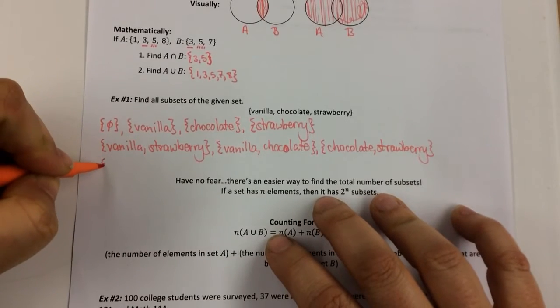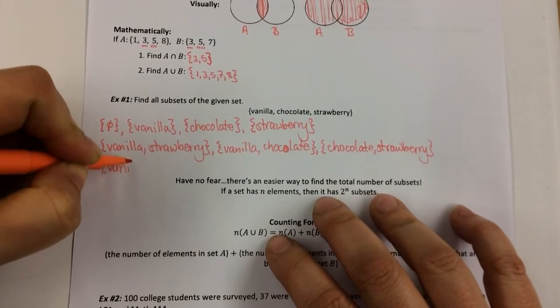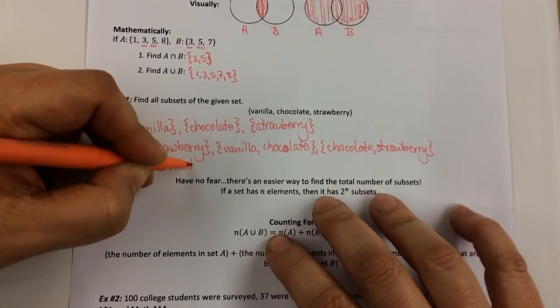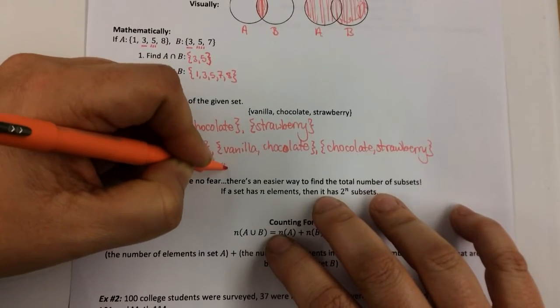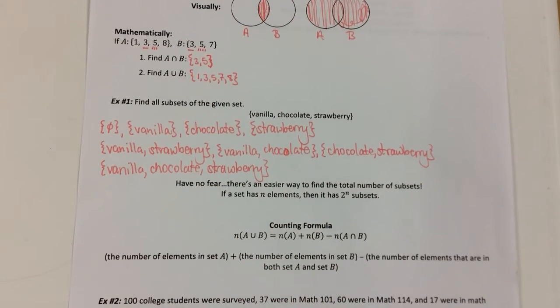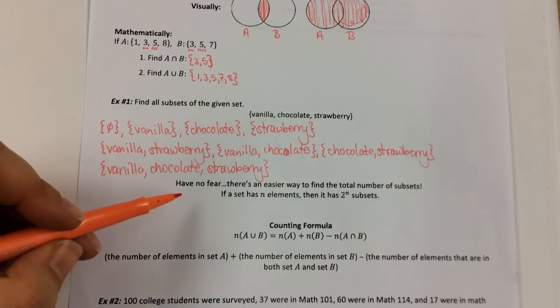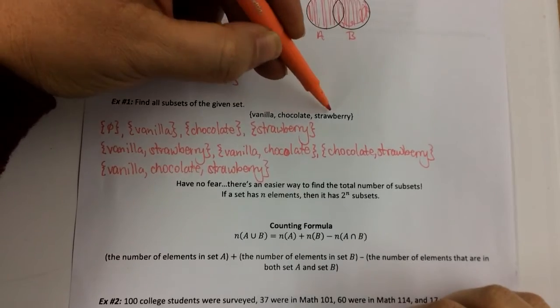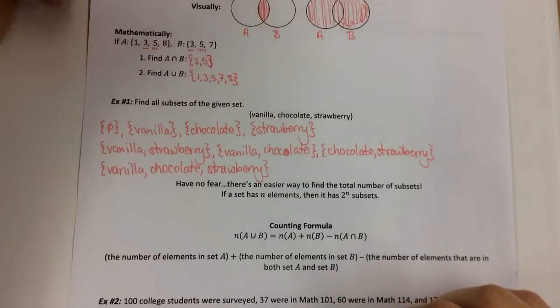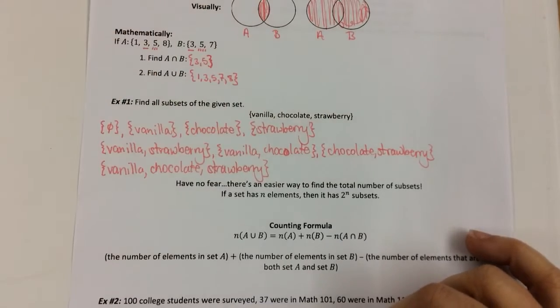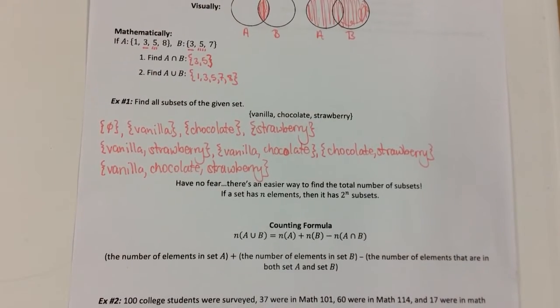And then of course there's the actual set itself of all 3 flavors because I really like ice cream. So then you're like, oh, do I have to list all this out every time? No, there's an easier way to find the total number of subsets. So here I can see 1, 2, 3. There were 3 items in my original set. 1, 2, 3, 4, 5, 6, 7, 8 subsets, right?